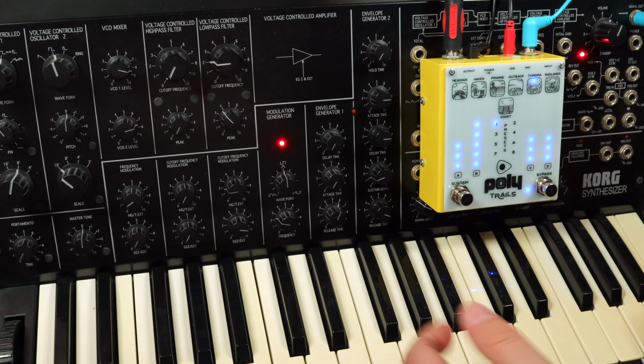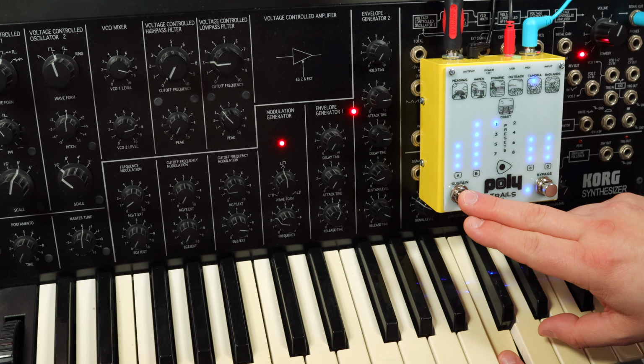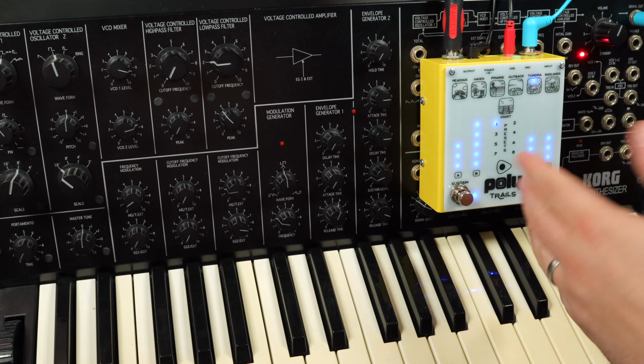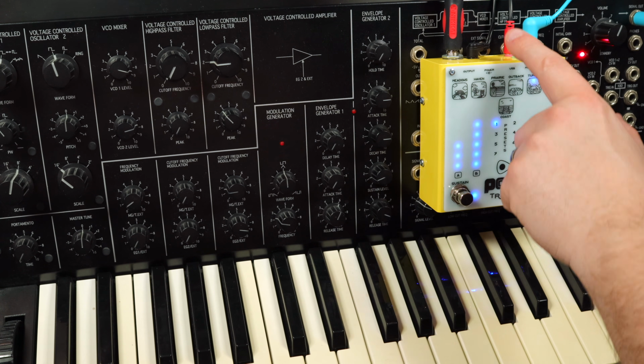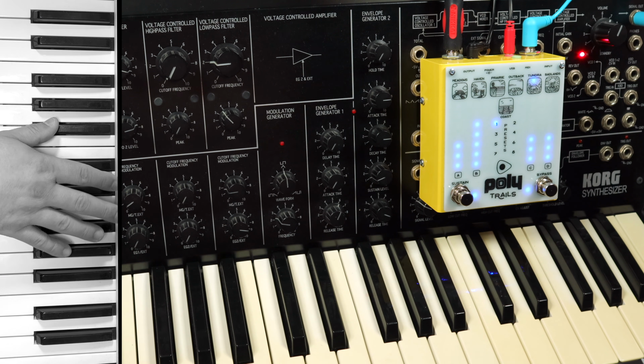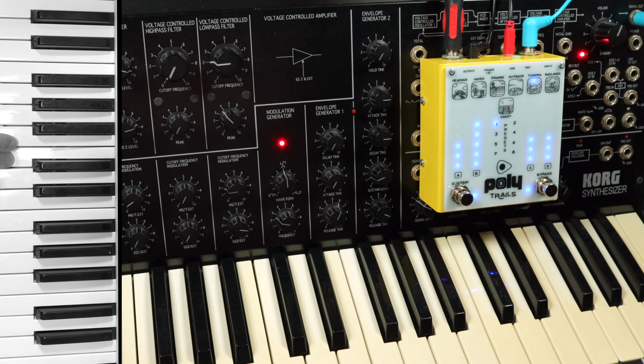So if I just play in a C and hit freeze on the sustain, this is now sustaining. And via a different keyboard, I have MIDI coming in here, and if I overlay that and play some notes, that's re-pitching the frozen sound.